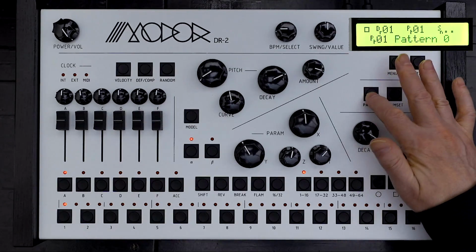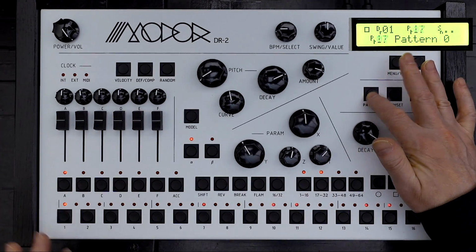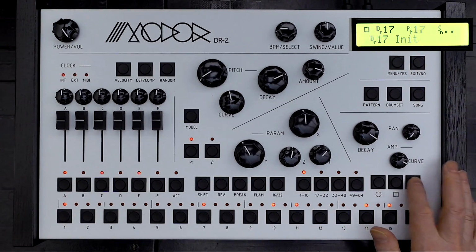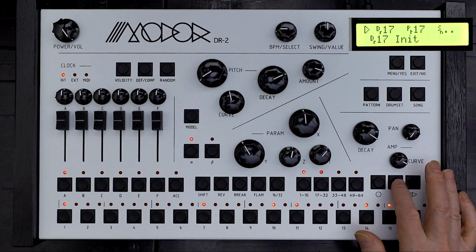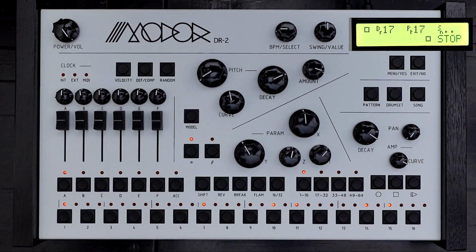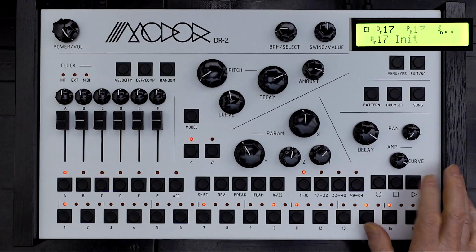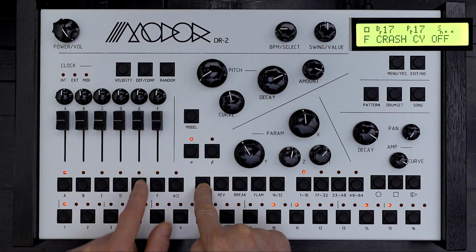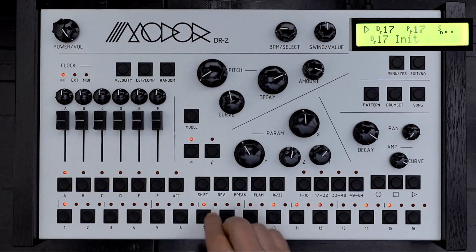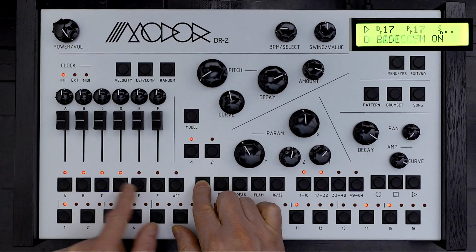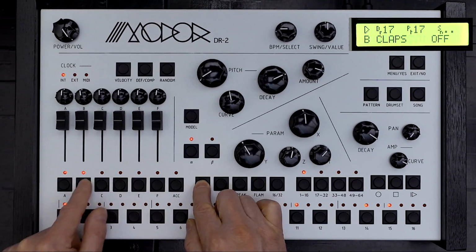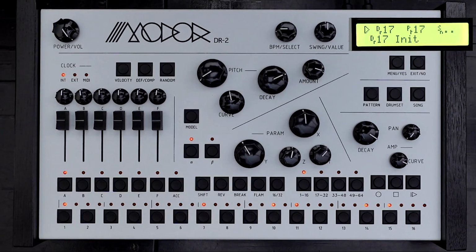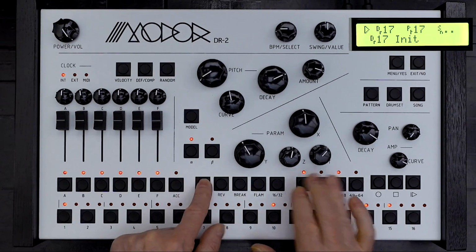Let's load something a bit different. Let's go into bank 2, pattern 1, drum kit, bank 2, pattern 1. Let's see what we've got here. Okay. Let's mute some of those things. Now to mute, we hold down Shift. Restrict that to 1 bar.